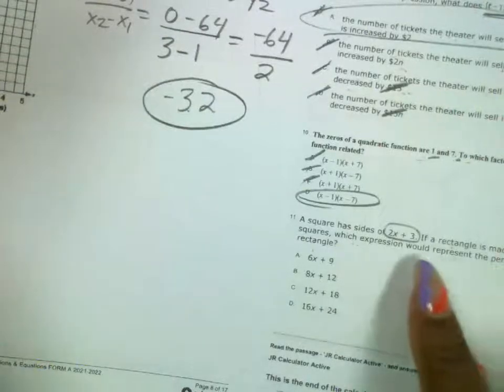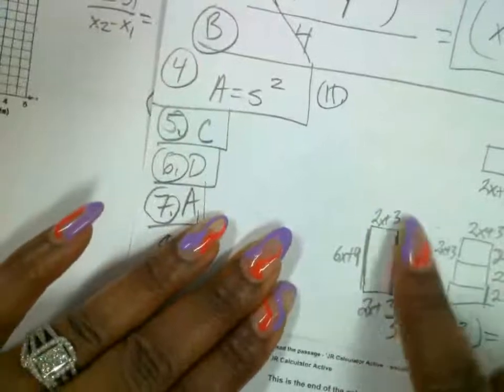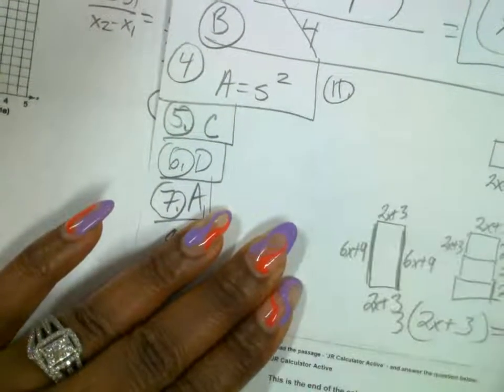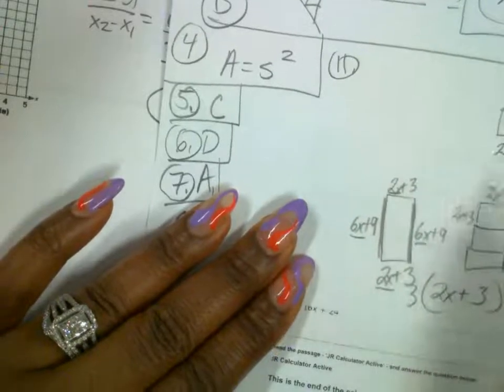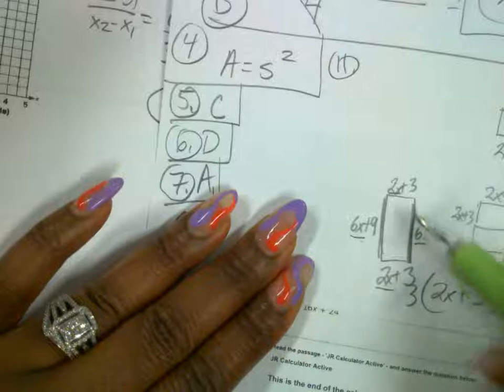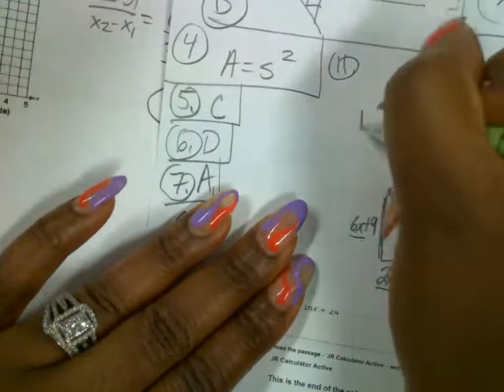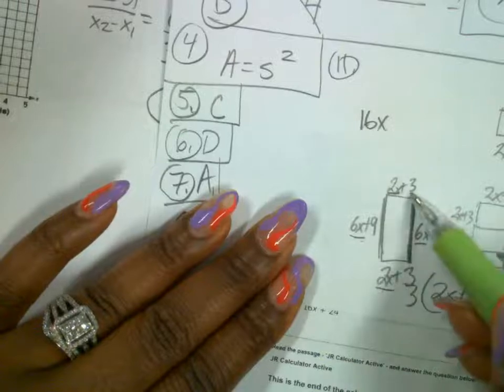So now I need to figure out which one of these will represent the perimeter. That means I add all of these sides together. So let's add all the x terms first. 6 plus 6 is 12, 13, 14, 15, 16. So that's 16x when I add all the x's together. Now let's add all the numbers together.